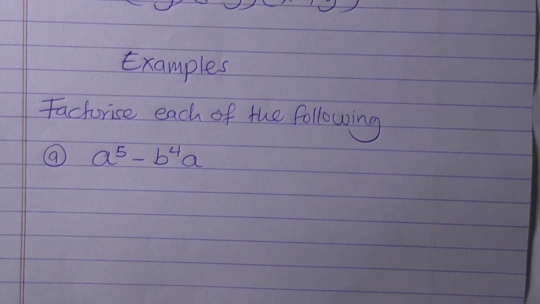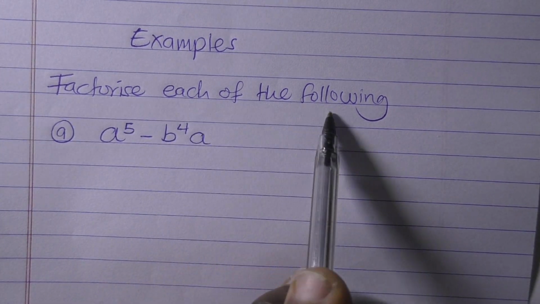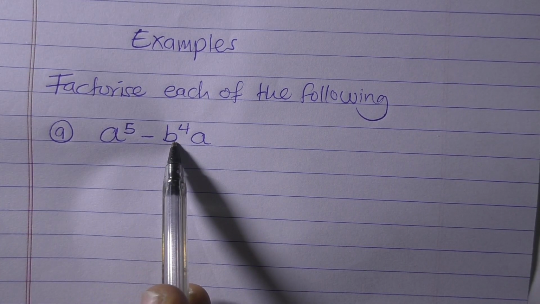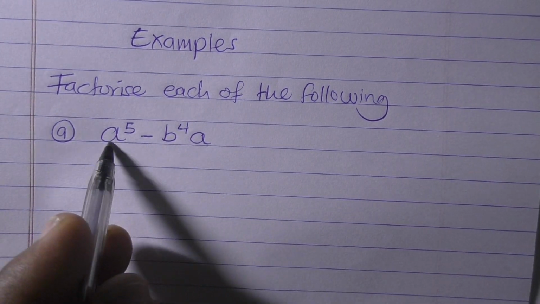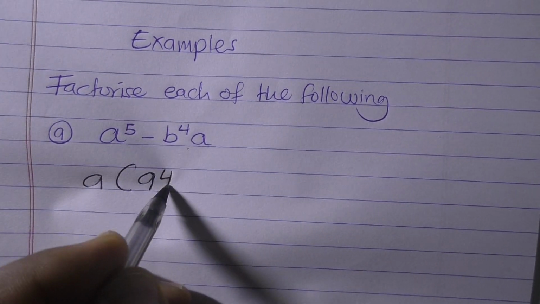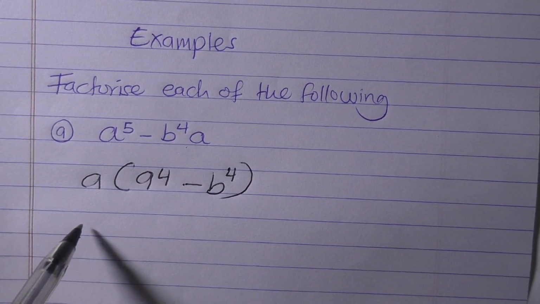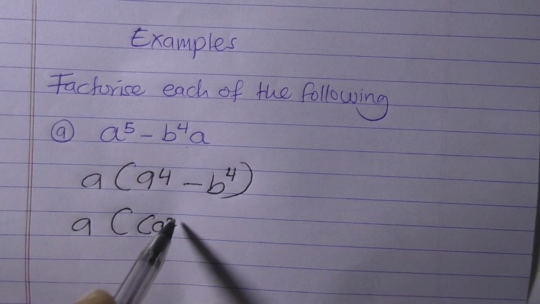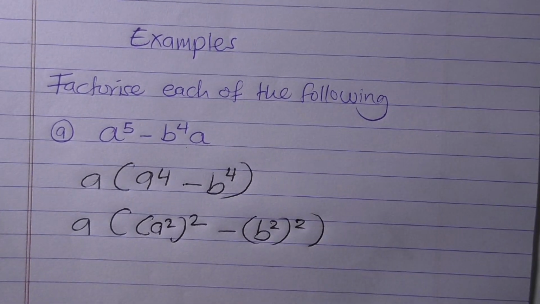In our examples, we have part A, which says factorize each of the following. Part A is a power 5 minus b power 4 a. So here, before we factorize, we have a common factor, which is a. So that gets us a into a power 4 minus b power 4. Now, this is the same as a into a power 4 is the same as a squared, squared, and b power 4 is the same as b squared, squared.